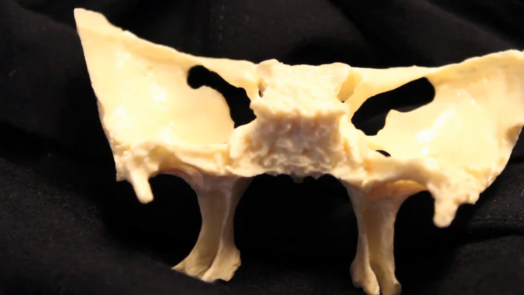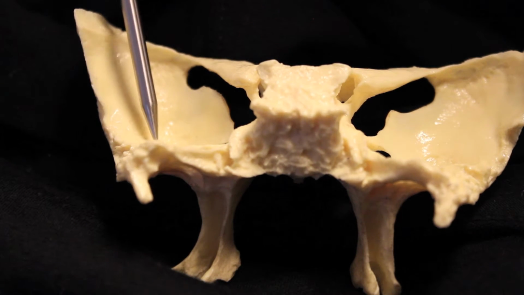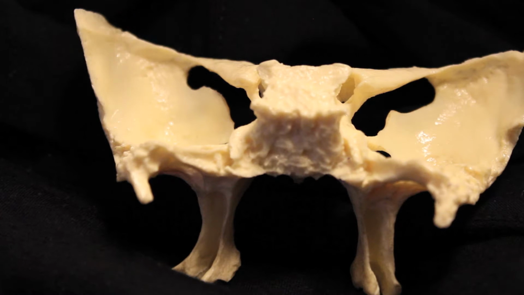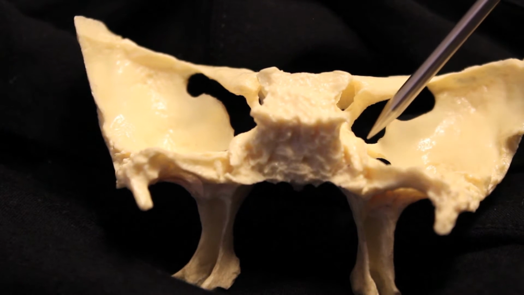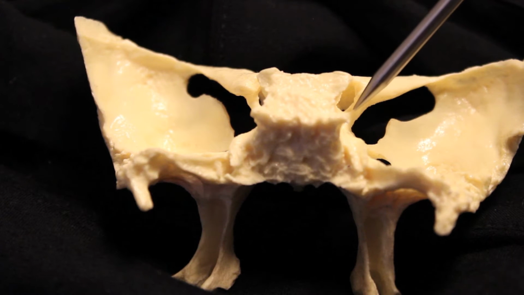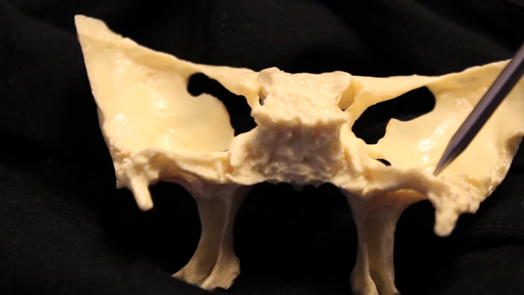The greater wings are the larger processes that extend laterally on either side and are the site of the origin for the temporalis muscles. The greater wings articulate with the squamous and petrous portions of the temporal bone. They are perforated by various foramina for nerves and arteries to pass through, such as the superior orbital fissure, the foramen rotundum, foramen ovale, and the foramen spinosum.